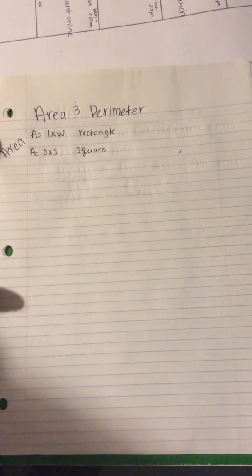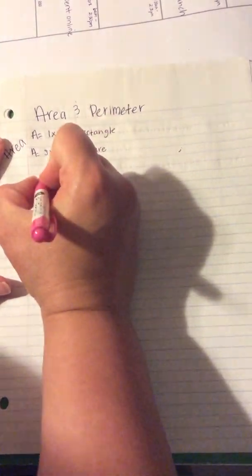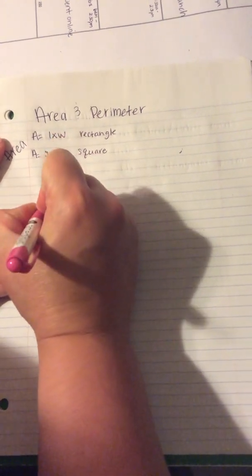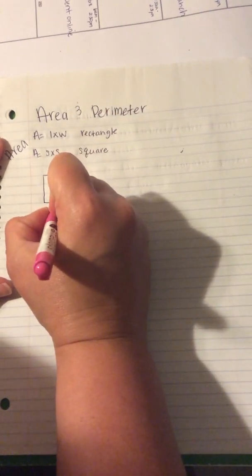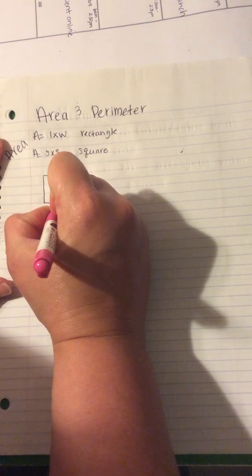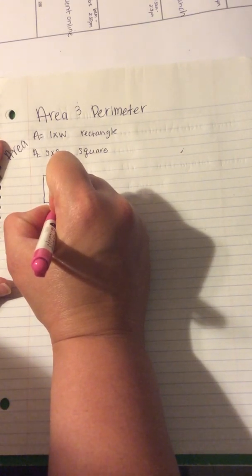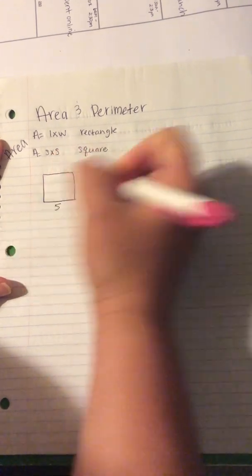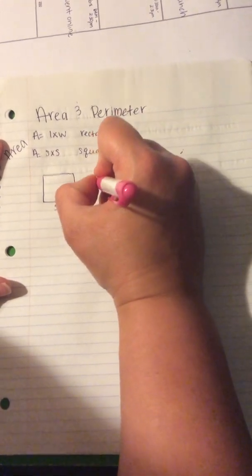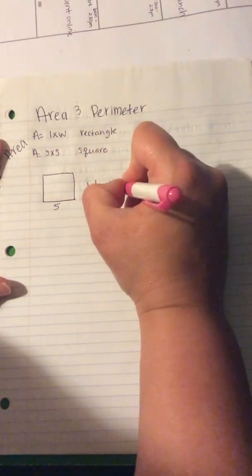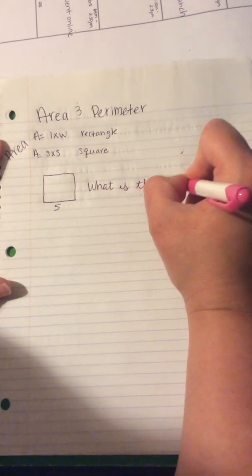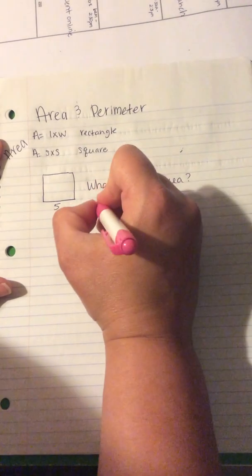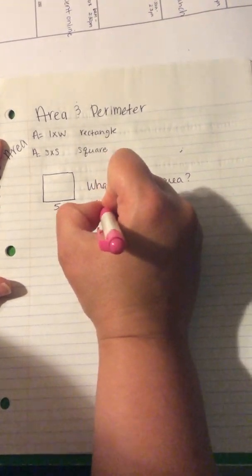On area, you will be multiplying. So if I had a square that had a side length of, let's say, 5, and I said, what is the area? I would first write down my formula.